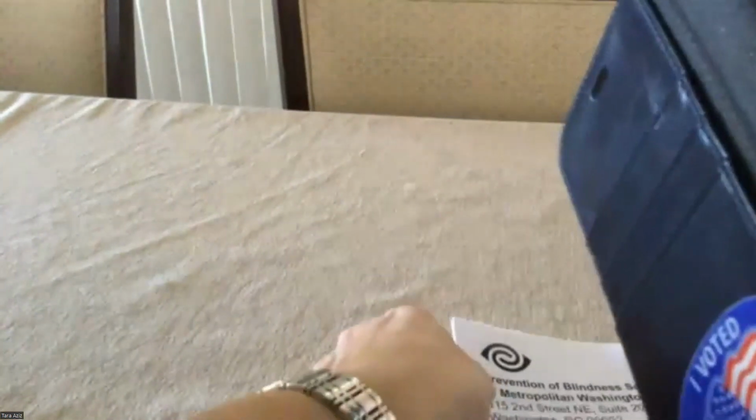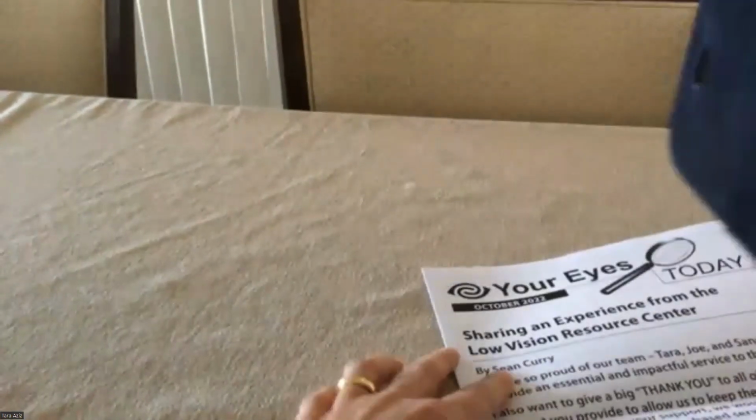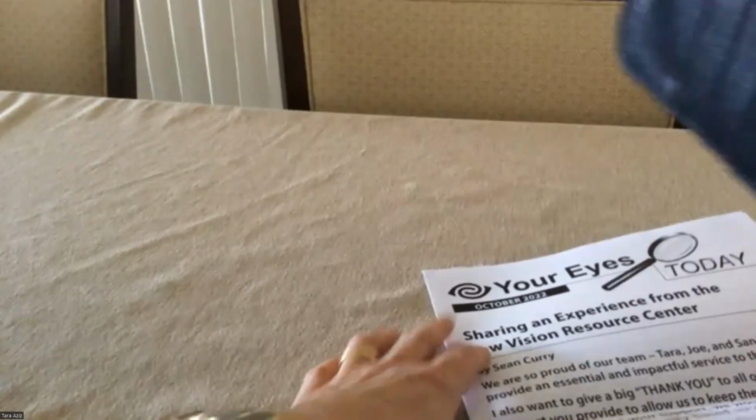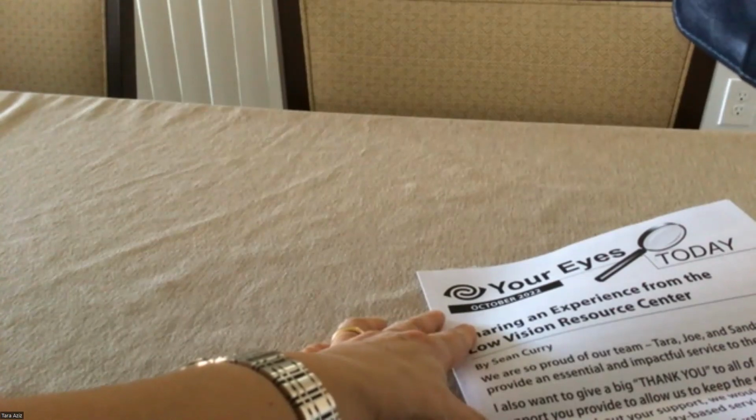Prevention of Blindness Society of Metropolitan Washington, 415 2nd Street NE, Suite 200, Washington, DC 20002. Return service requested. So it has several options. The first option was the text. If you have a small text, it can read it for you. If you have a document, for instance, it can read the document for you. Document. Right edge not visible. Hold steady. Processing.